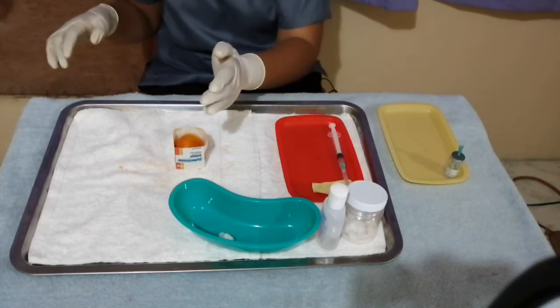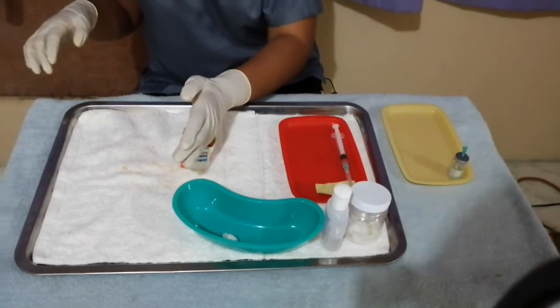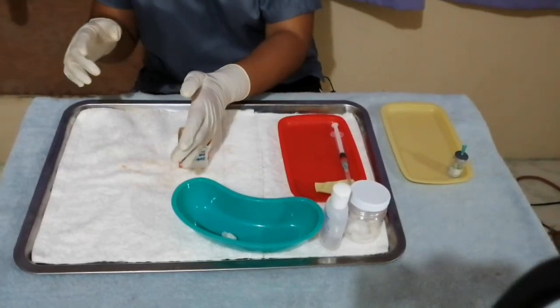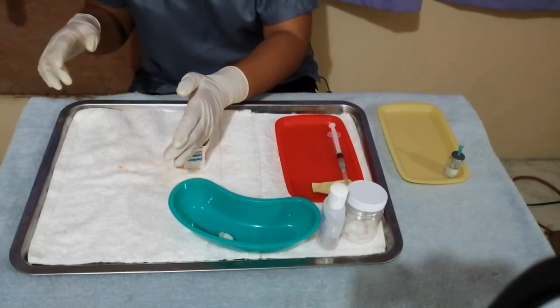So we have here the non-dominant hand. We're going to gently but firmly use it to pull the skin.